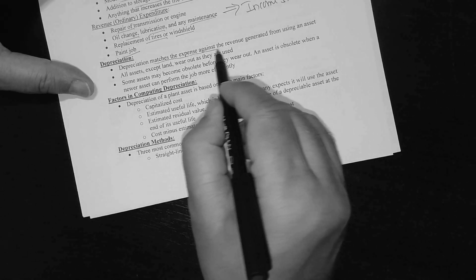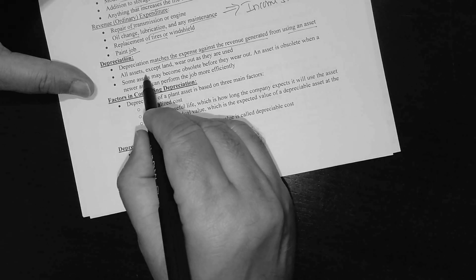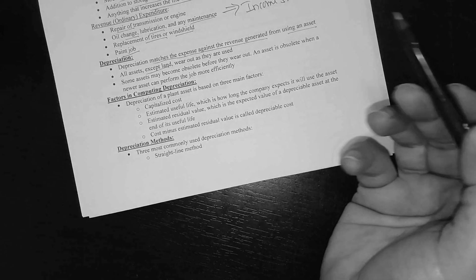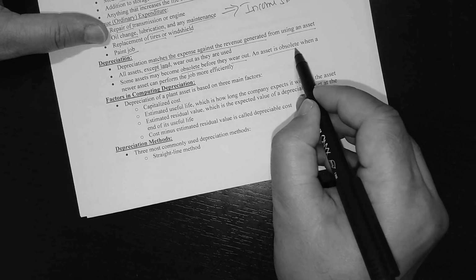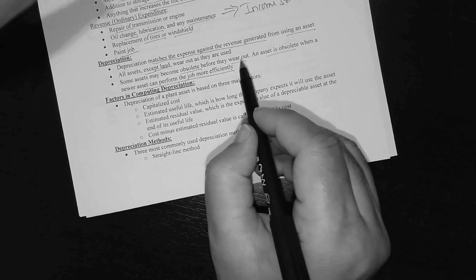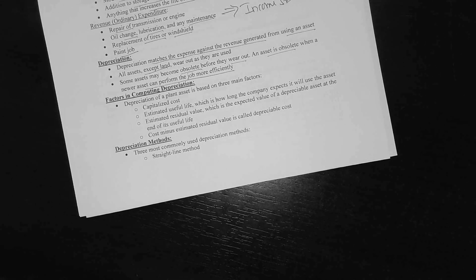Depreciation matches the expense against the revenue generated from using an asset. All assets except land wear out, so they are used, so we have to depreciate them. Some assets may become obsolete before they wear out. An asset is obsolete when a newer asset can perform the job more efficiently. So again, it's a subjective decision. Either you as an owner or your accountant can decide when to replace something which, in your opinion, has become obsolete. Obsolete means less efficient. For example, I'm personally using an iPhone 8, and iPhone 15 has already hit the market. If I move to iPhone 15, I'm sure it will have everything new and be much more efficient in doing the job.